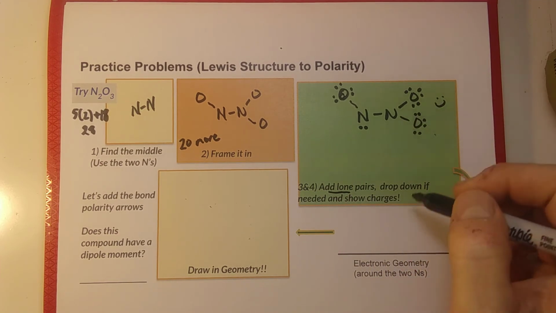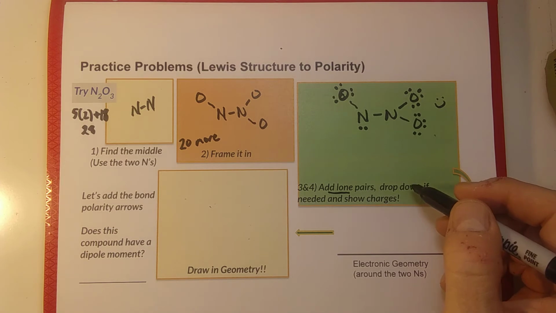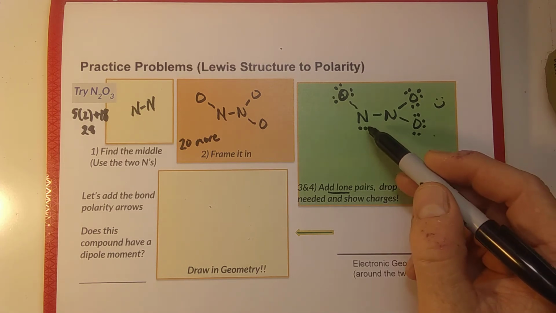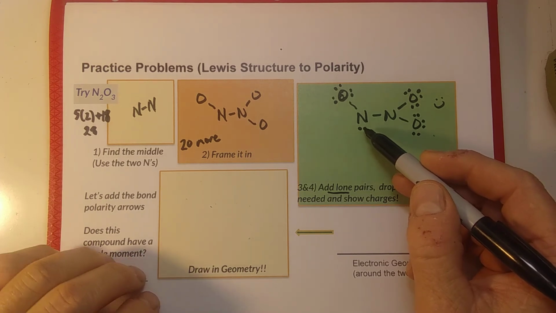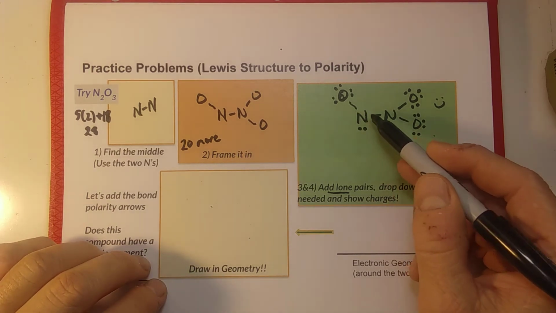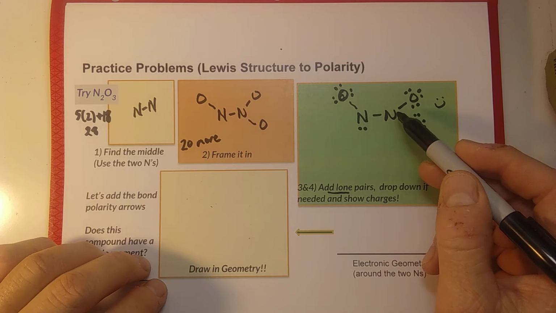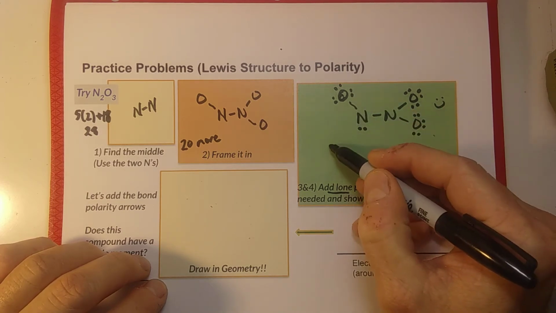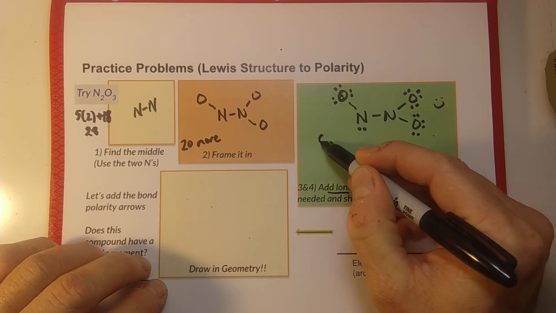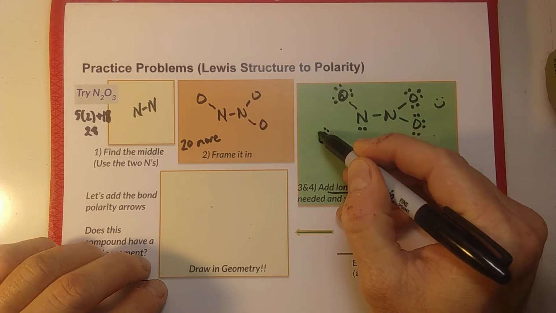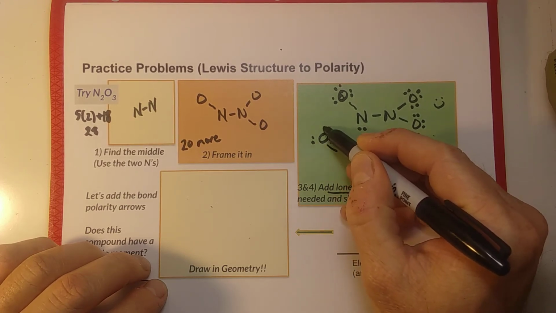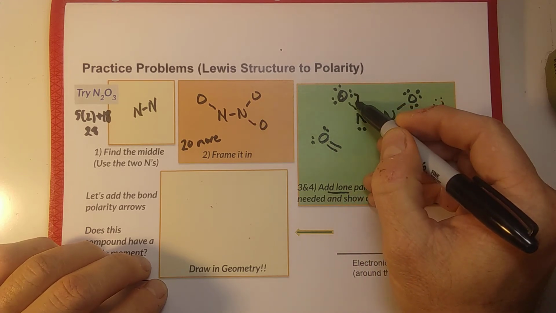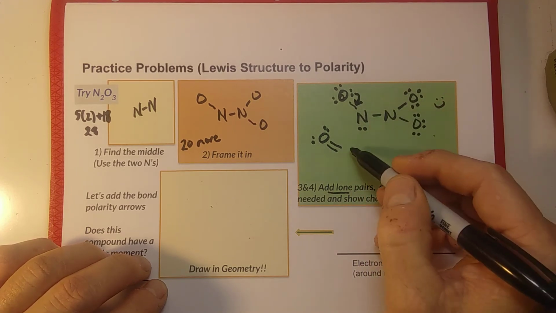But now we need to drop down, I believe, twice. And here's why. We can look at the nitrogen here, and he has only 2, 4, 6 electrons around him. So there's nothing to drop down here. So there's no choice here. We're going to drop from the oxygen 2 of these dots, or a lone pair, so we get that double bond.